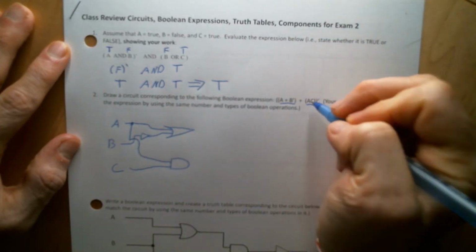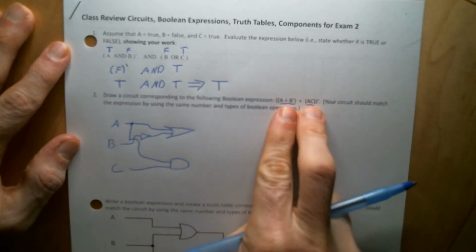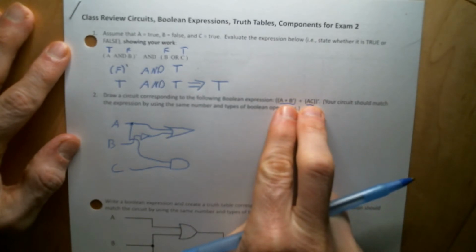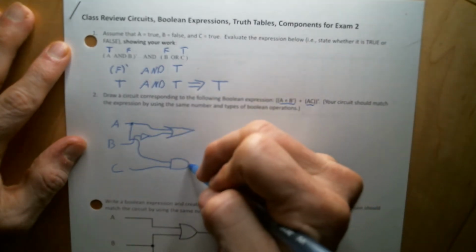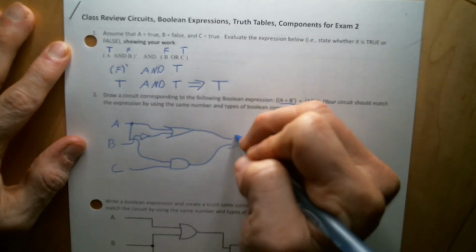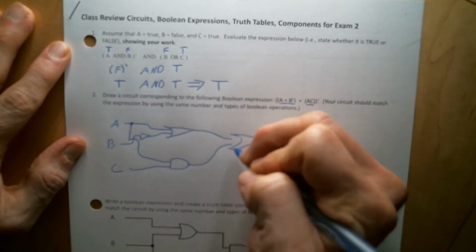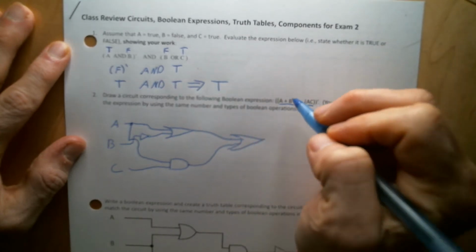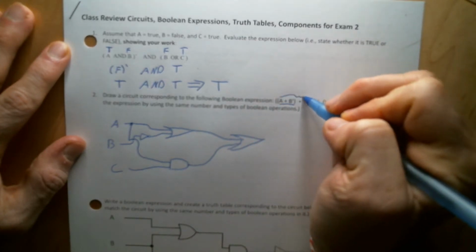I'm going to draw a dot here and then show that it's going over and going into the AND gate. So I've taken care of that part right there. These two parts are being ORed together. So I'm going to have both of these feed into an OR gate. So there's my OR gate. So I've taken care of now all of this.